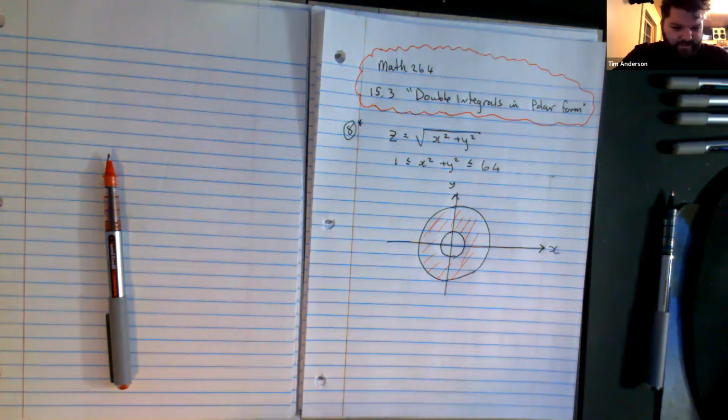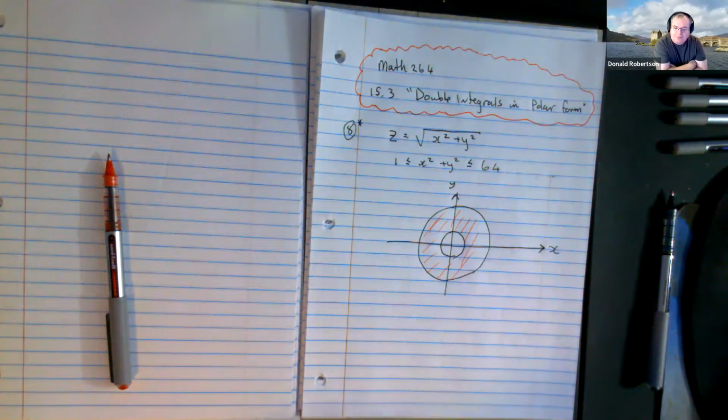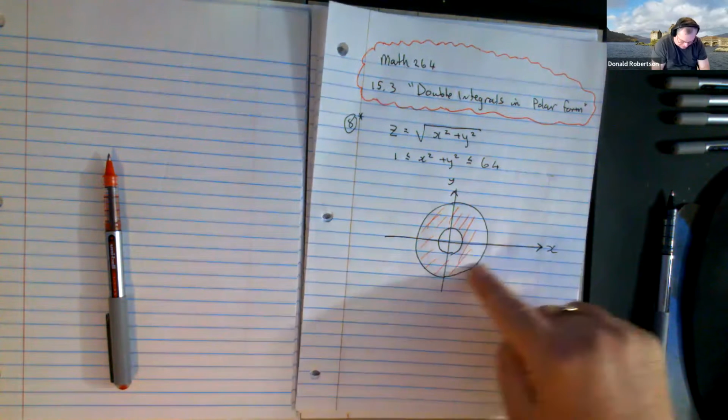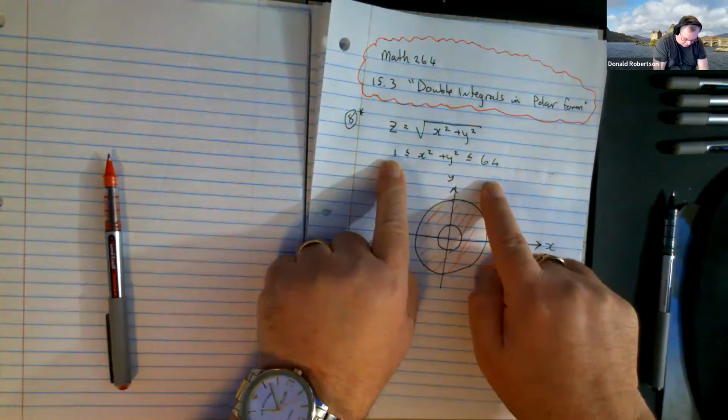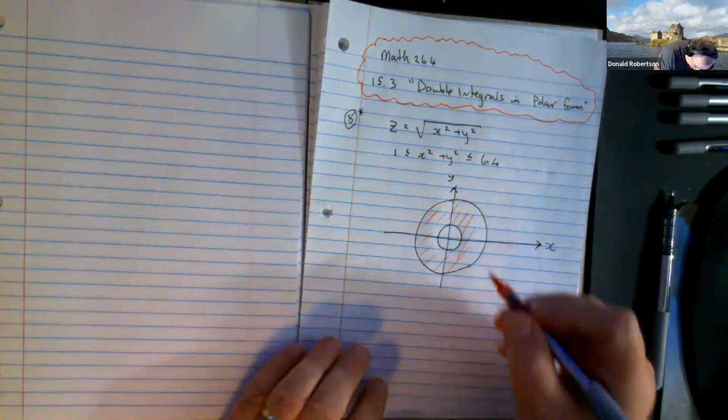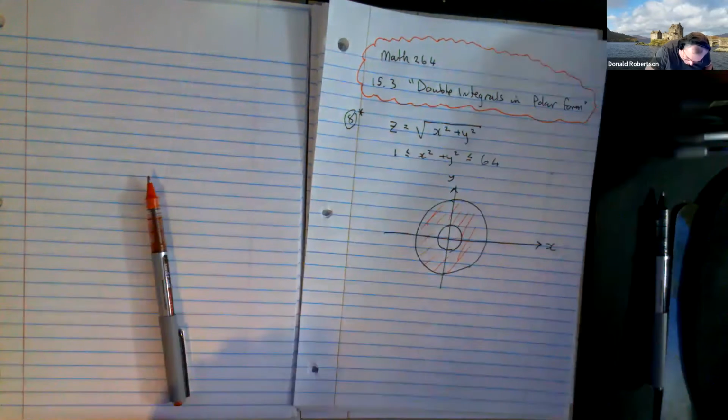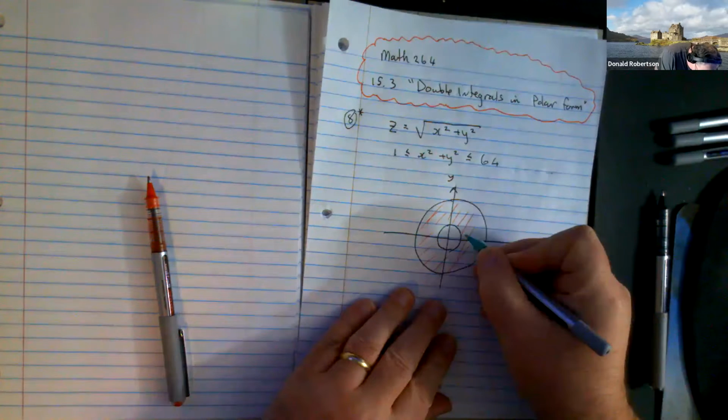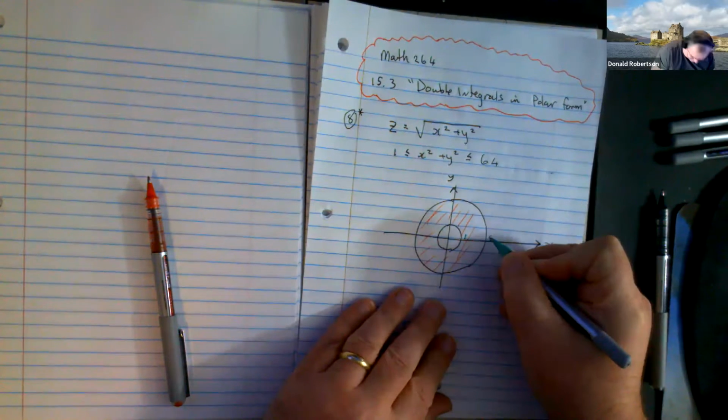Looking at double integrals in polar form. So I'm picking a pretty standard question to set it up. In this particular case, they call this a ring. You can see it's from a radius of 1 to 8. So even although this is not to scale, we get the gist of it. So here is going to be 1 and here's going to be 8.